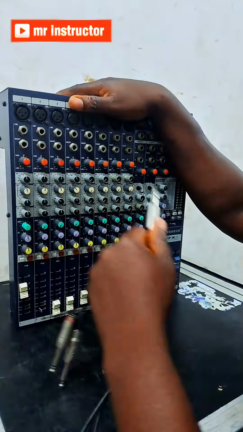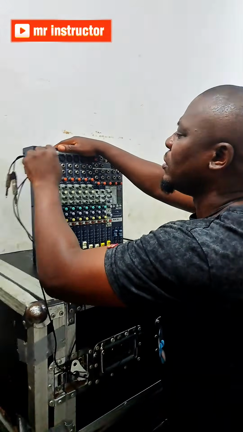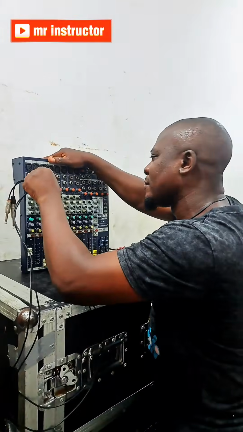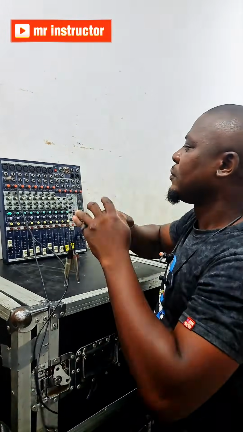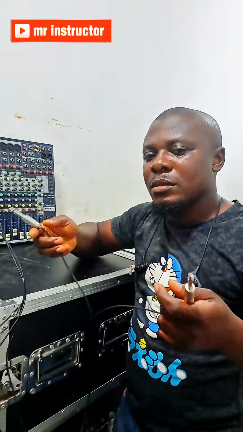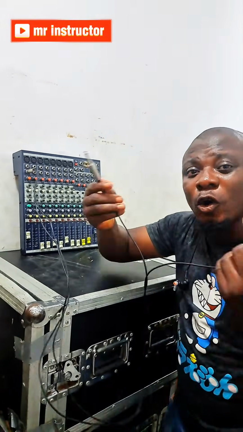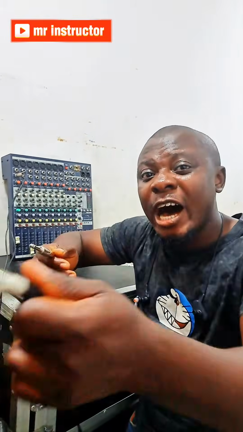Now, in the case of the insert cable, when I plug a microphone on this input and I plug my insert cable, you know what will happen if I have a compressor? In your compressor you have inputs and outputs.